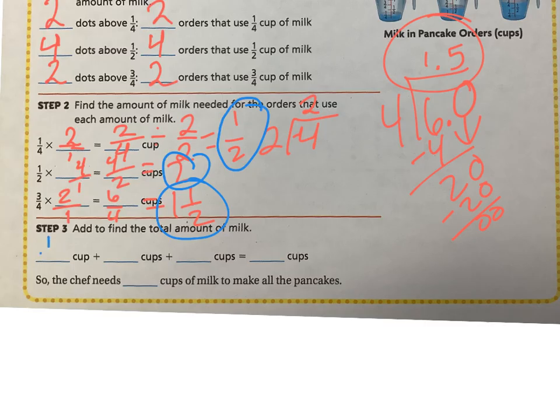We're going to add a 1/2, 2 cups, 1 and 1/2. And when we add all of that up, we're going to get 4 wholes. 2 plus 1 is 3, and then a half plus a half is another whole. So that's 4. So the chef needs 4 cups of milk to make all the pancakes.